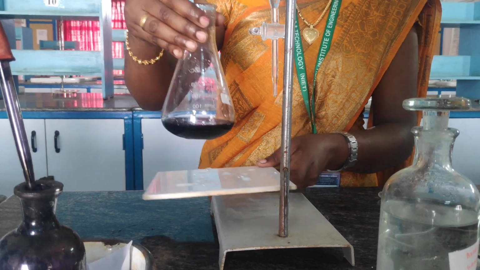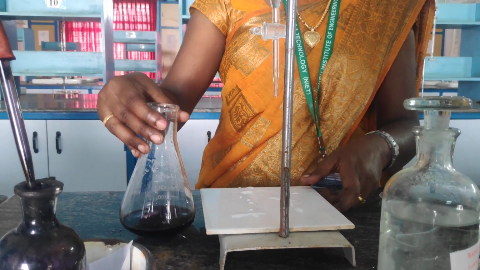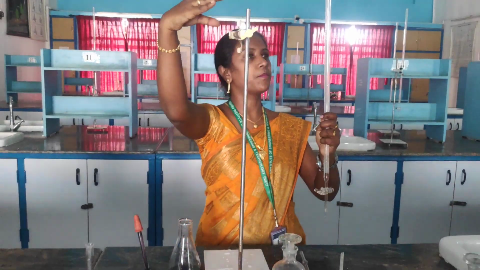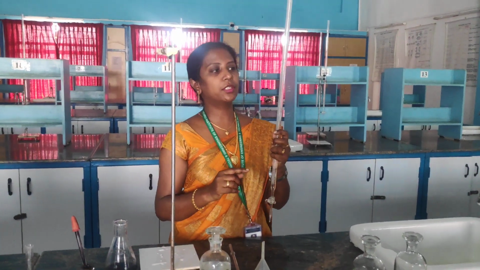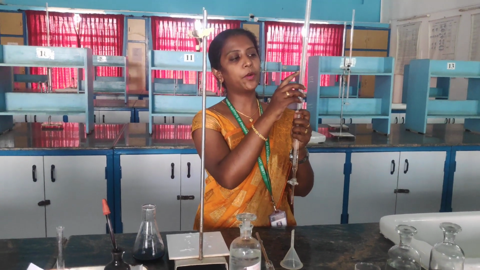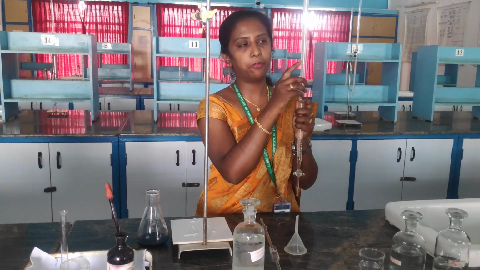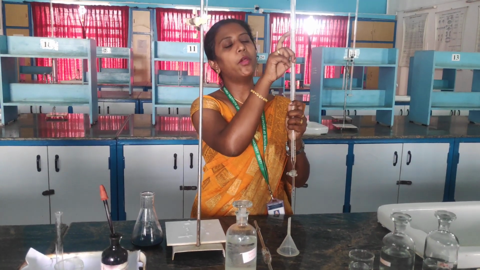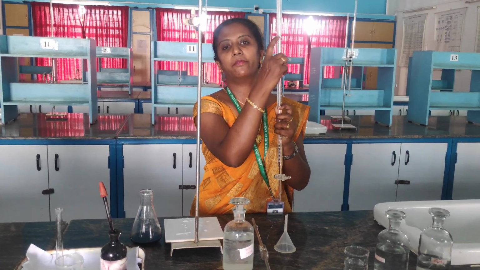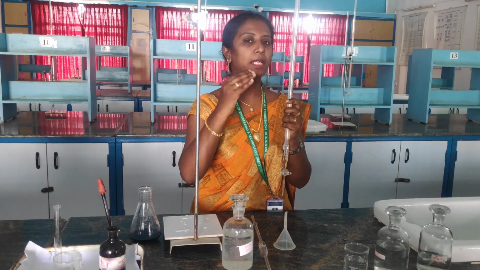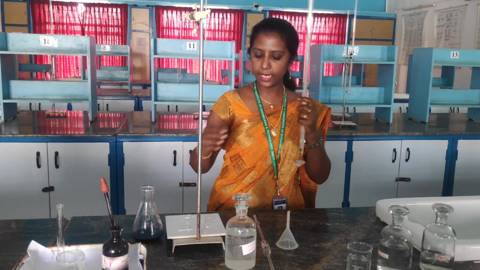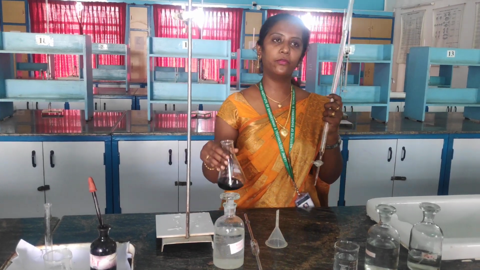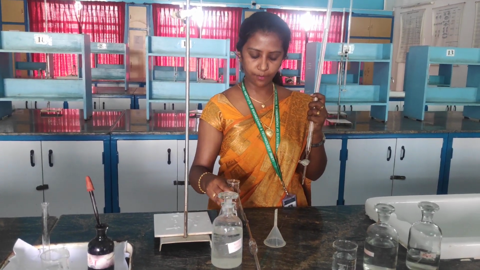So after this we have to note down the titration reading. So in the first titration we have received the reading approximately till 24. In my second reading, my end point is 14.5. So the reading has been decreased. So this one is the second titration. So using this, again we can find out the hardness.